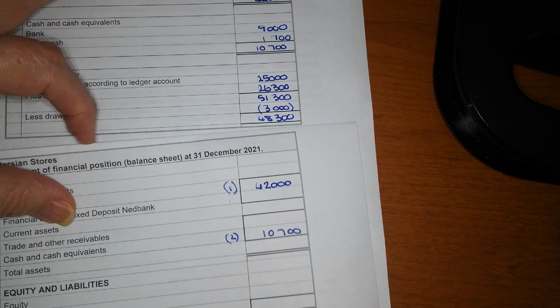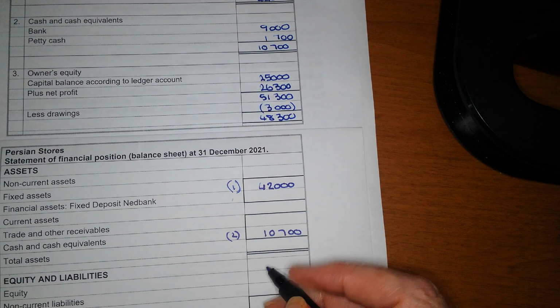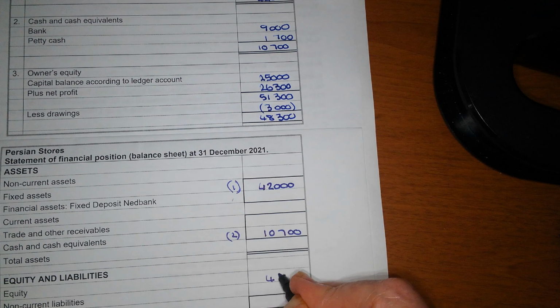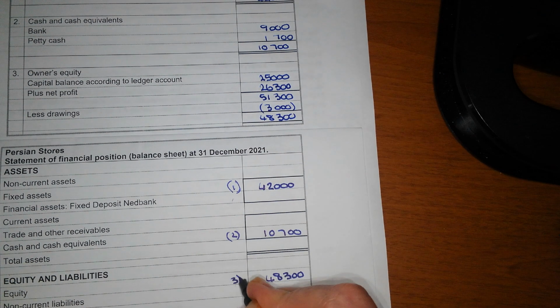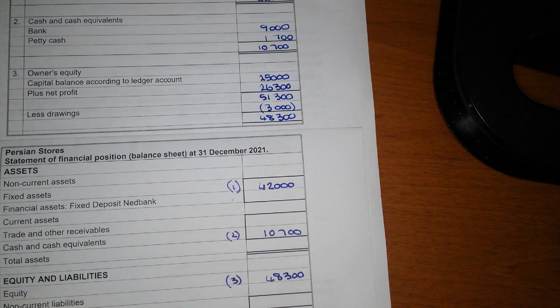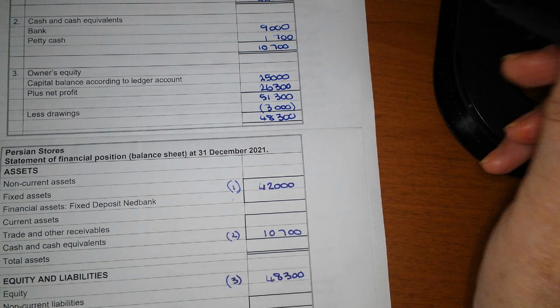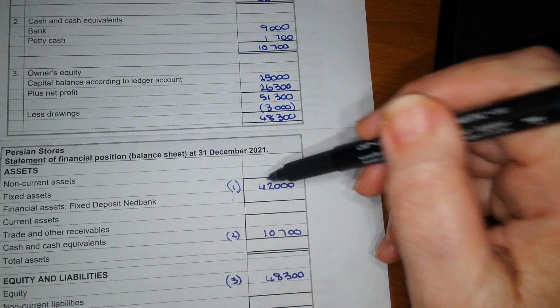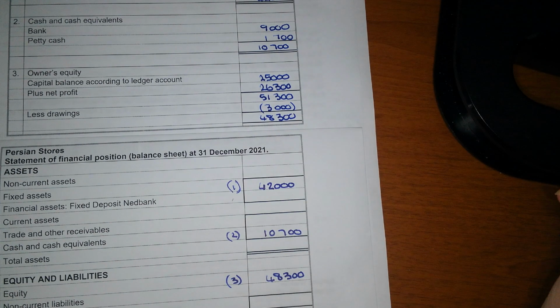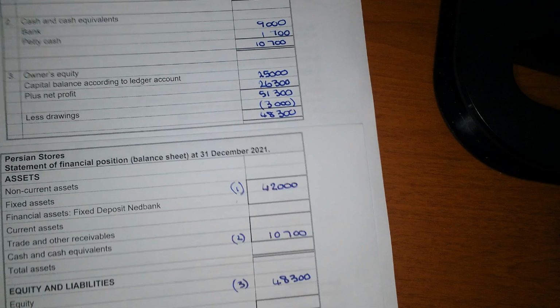And then I go to equity, and I say equity, I calculated in the notes, so that means that is my note number 3. So it makes it much easier if you first do the notes and then you just go and you write down the amounts in your balance sheet.